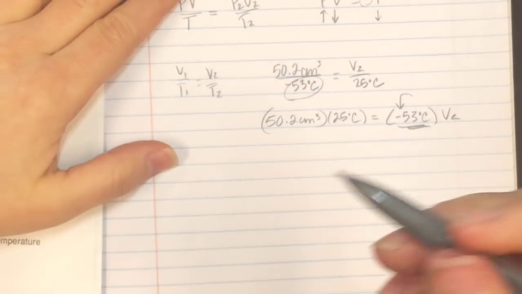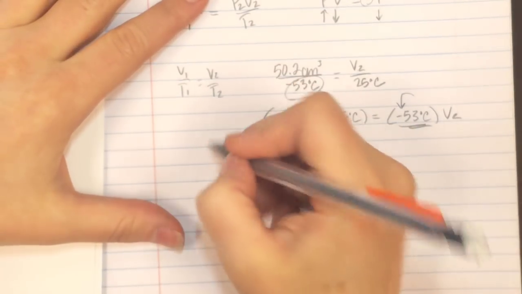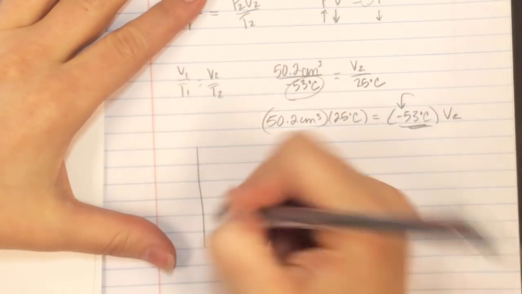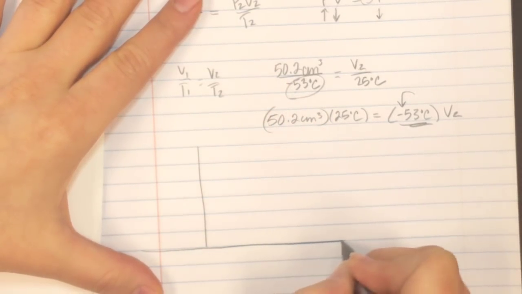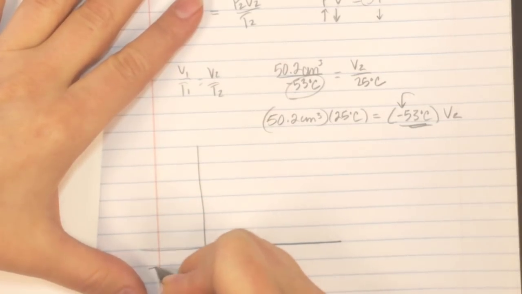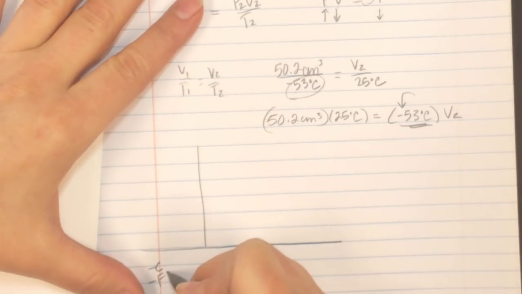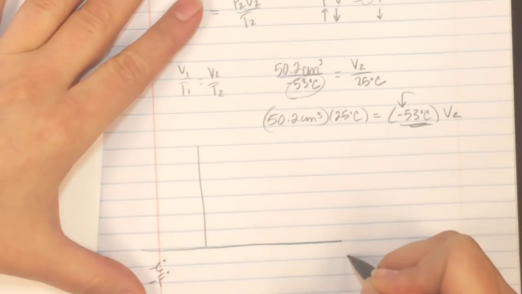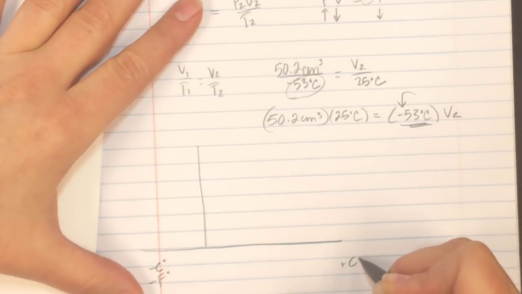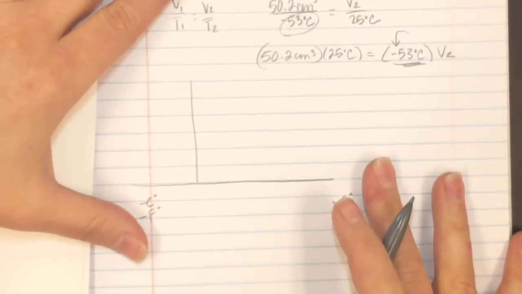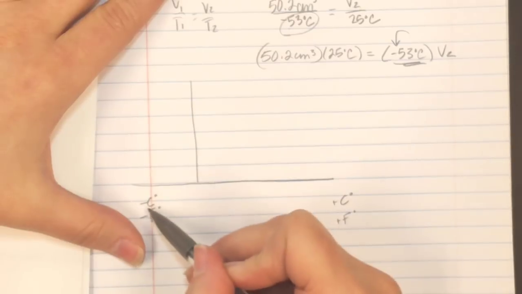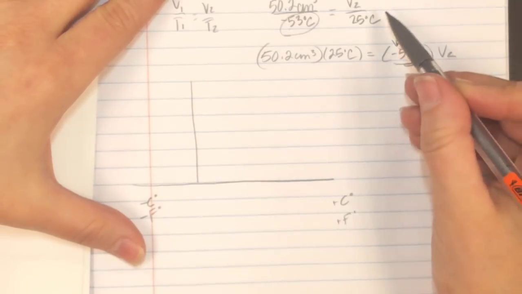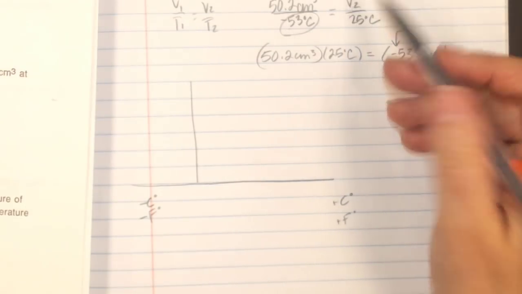The Celsius scale, the centigrade scale, goes from very, very negative values over here, negative Celsius, negative degrees Fahrenheit, all the way up here to positive degrees Celsius and positive degrees Fahrenheit, right? So super awesome and all, except we can't use negative values in equations like this because we can't have negative numbers.